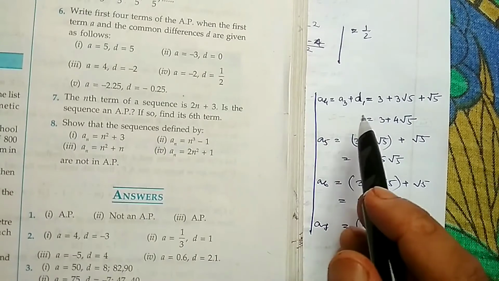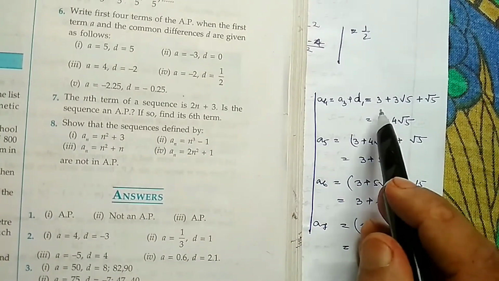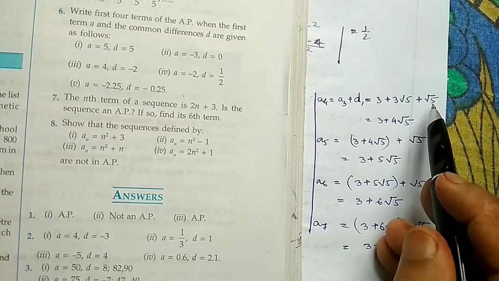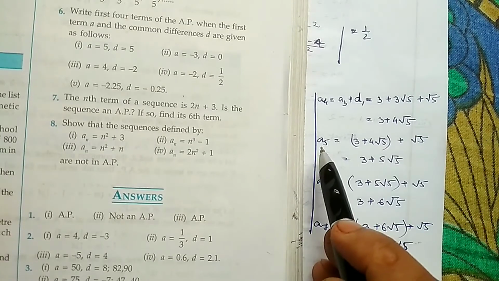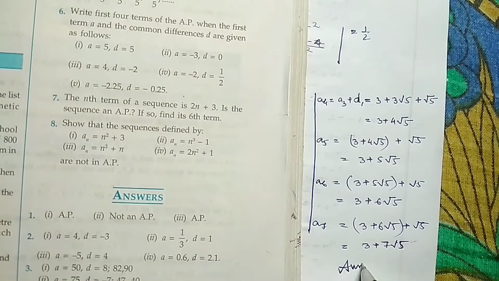So the next 4 terms: A4 will be A3 plus d, and we know A3 is 3 plus 3 root 5. Just add the common difference. The common difference is root 5. So if you add, you will get 3 plus 4 root 5. Similarly, you can calculate A5, A6, A7, and these are the required answers.